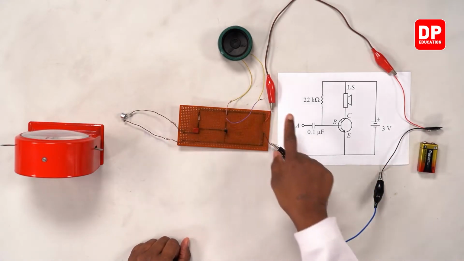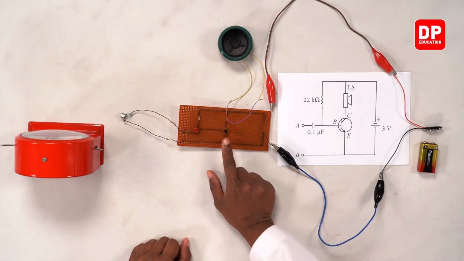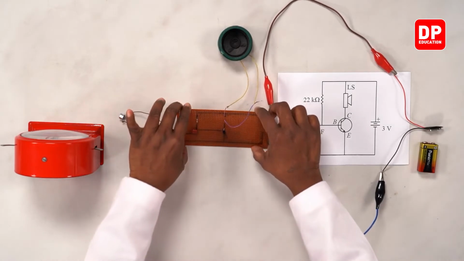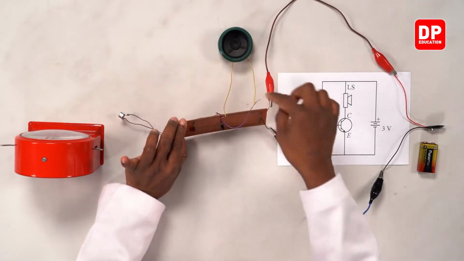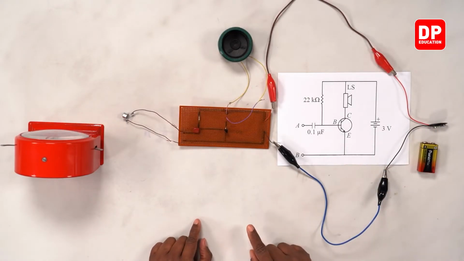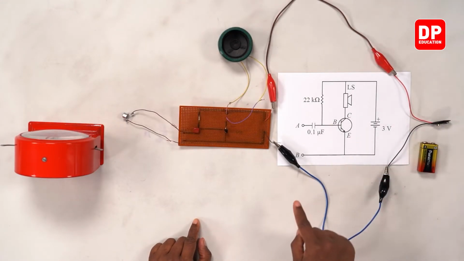Then I have the circuit board. In the circuit board, you can see this is the transistor. The 3 pins are already connected, as I have already made the circuit connection according to the same diagram. First look at the diagram here.